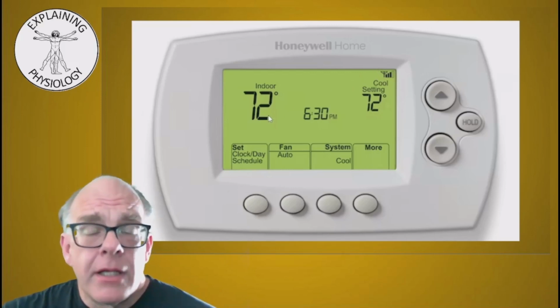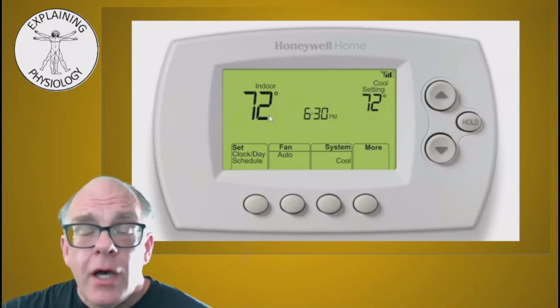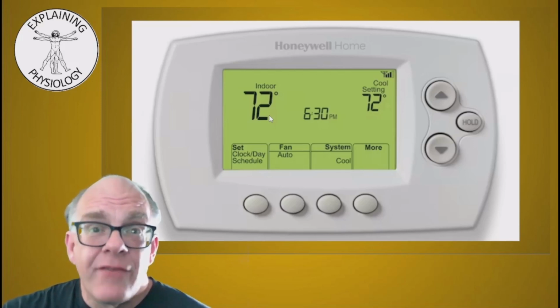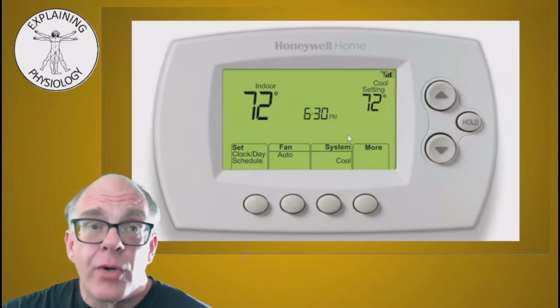Now maybe it's in the autumn, it's colder outside, you left your window open, the thermostat's set at 72, but it's getting cold outside. And so all of a sudden the room is dropping down to 71 or 70. And at that point, the thermostat is going to recognize this change in the temperature, that the temperature in the room is lower than the set point, and it's going to send a signal this time to the furnace.